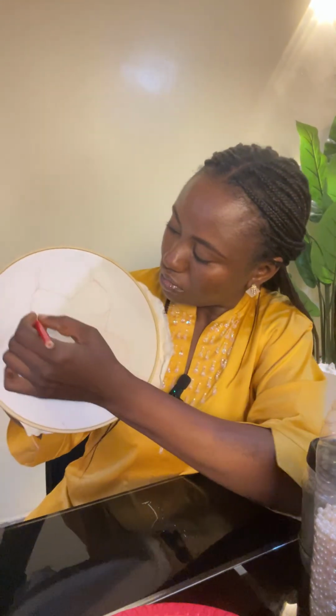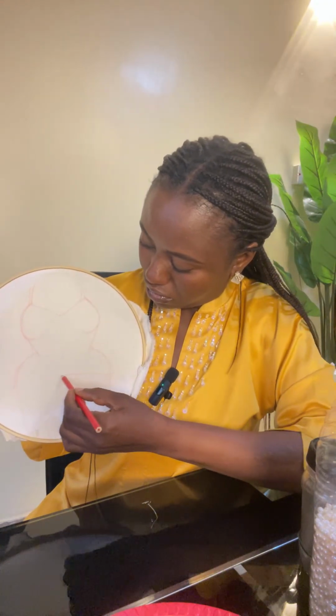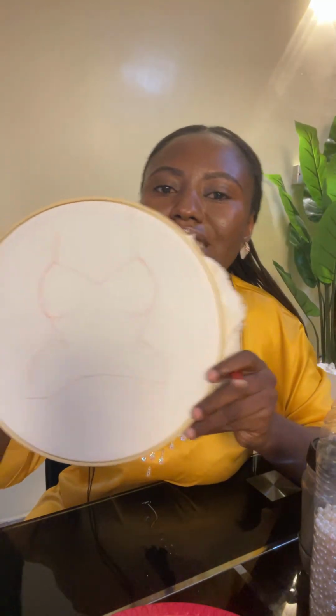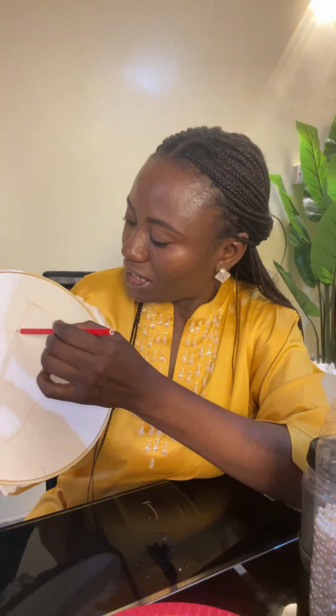Okay, so now this is more like you are looking at a spaghetti blouse now. Okay, a spaghetti strap. Now let's say we have a corset.